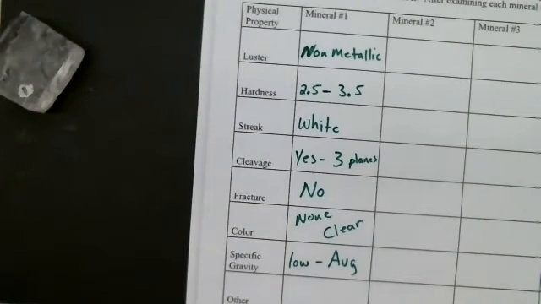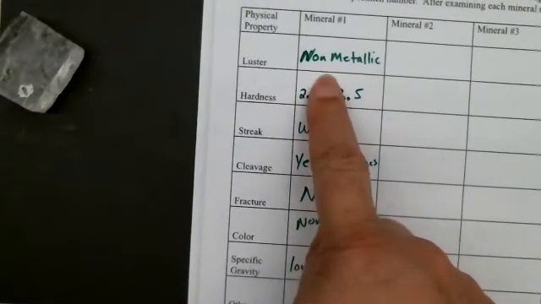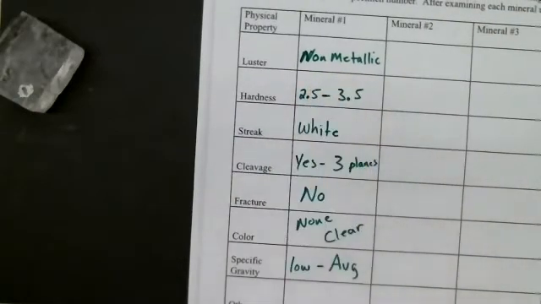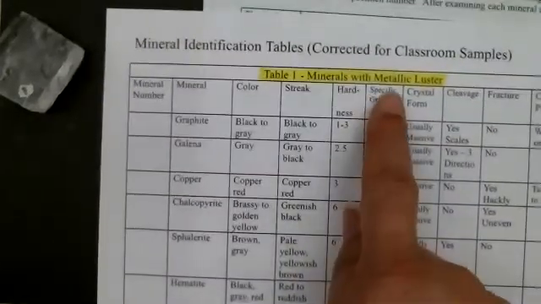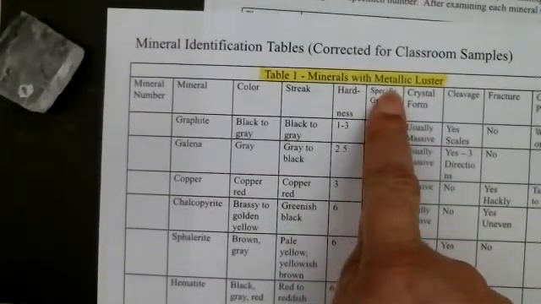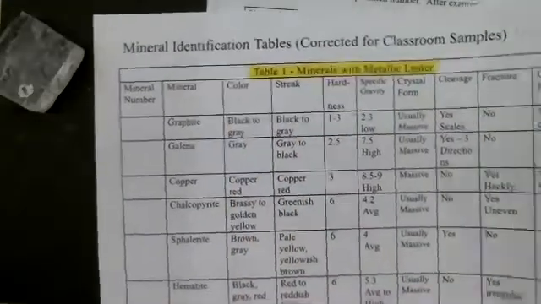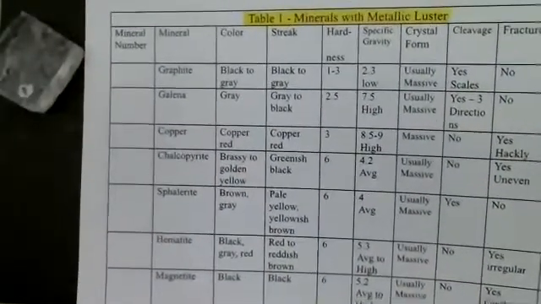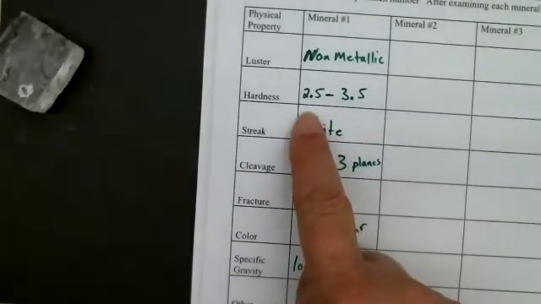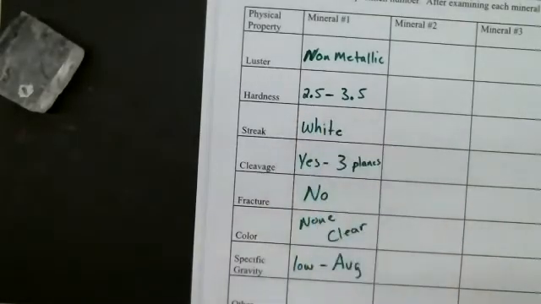So now it's time to get the data tables. So we're going to start with luster, and we determined it was non-metallic. So I have table 1, which is minerals with metallic luster. So I know it's not on table 1. It's on table 2. Okay, so I've eliminated all of these. It is not these because they have metallic luster.